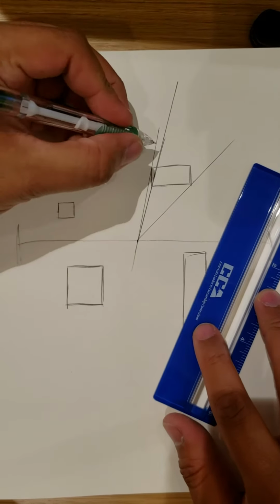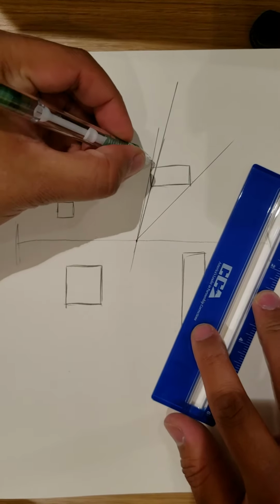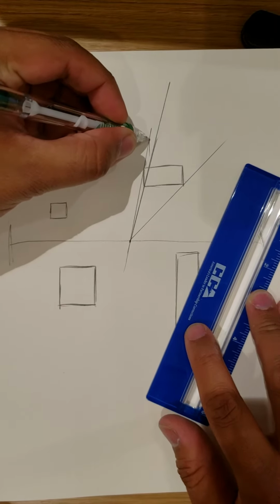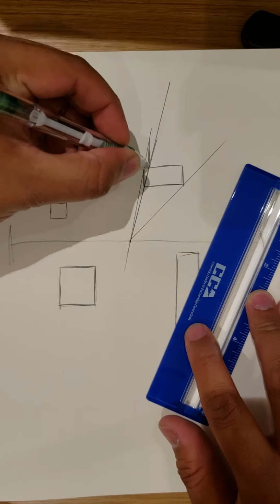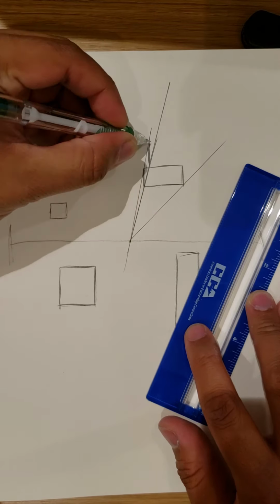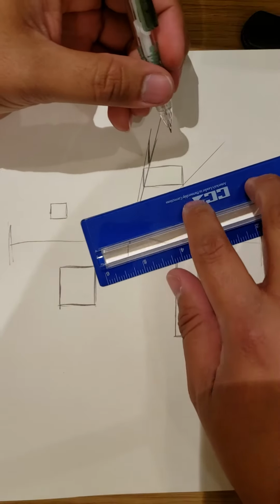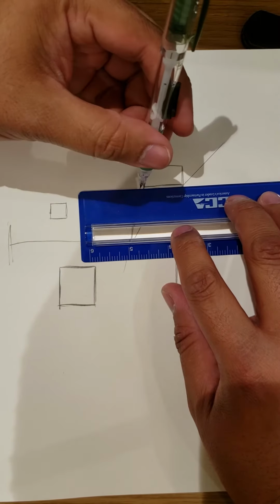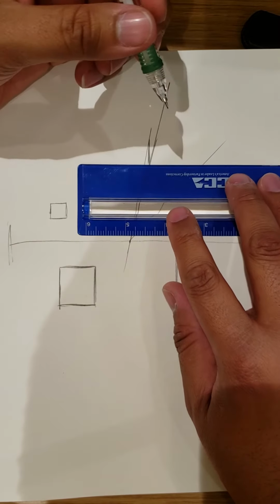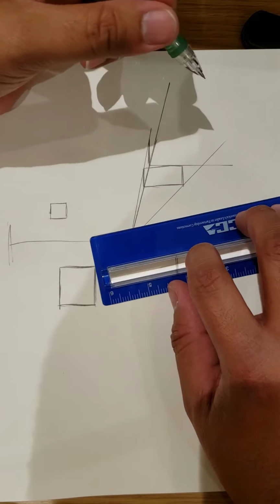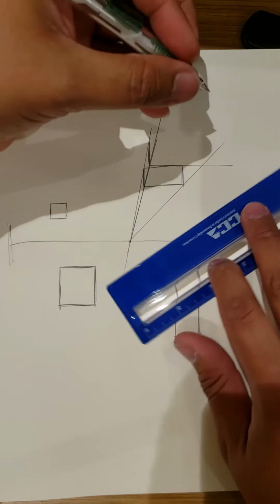And so what we'll do is we'll do another line that imitates the same angle, the same direction of this line here, okay? And we'll do the same for this box too. I think it's going a little crooked, but that's okay. We can do it that way, that's fine.